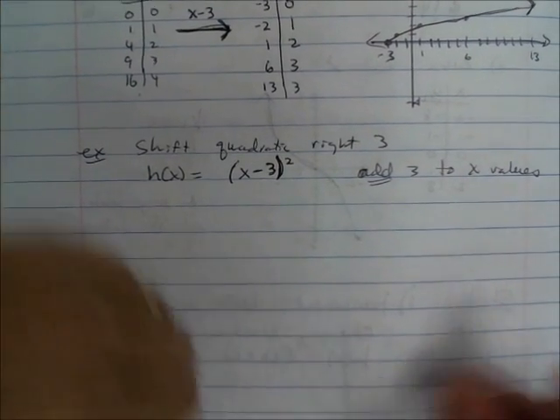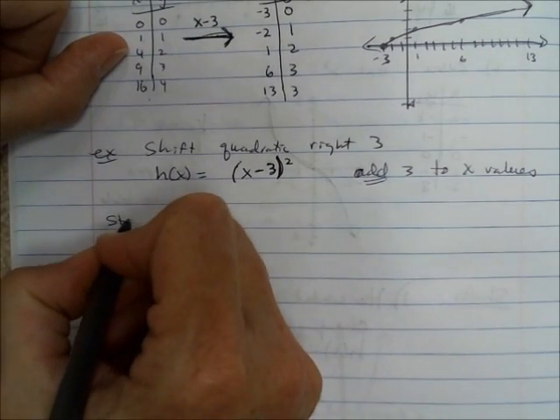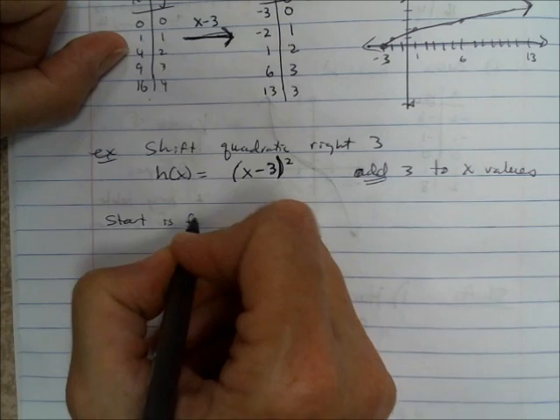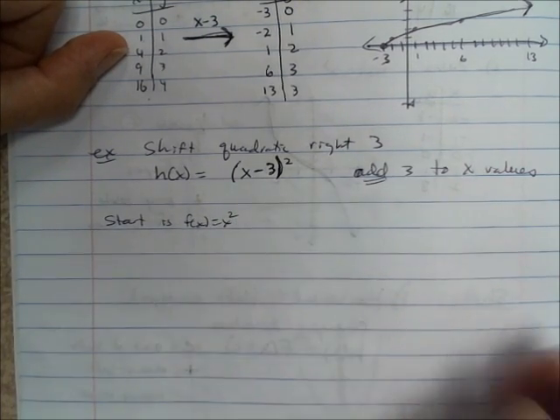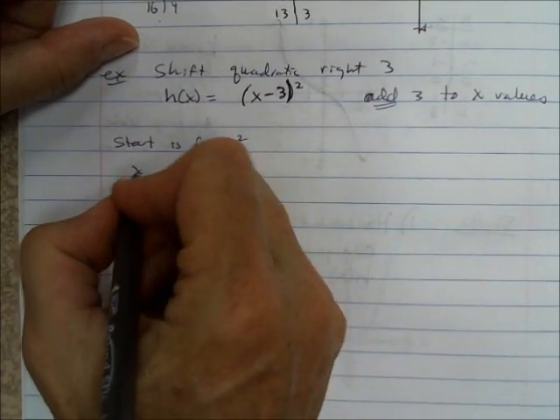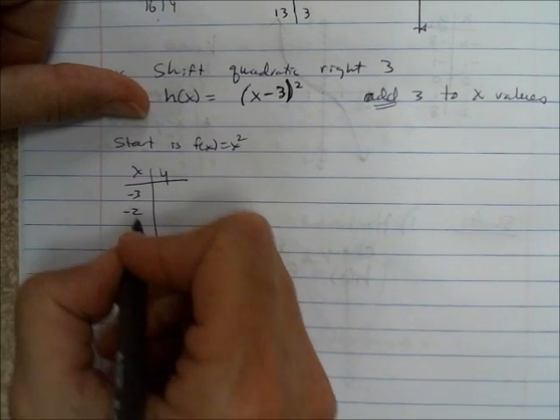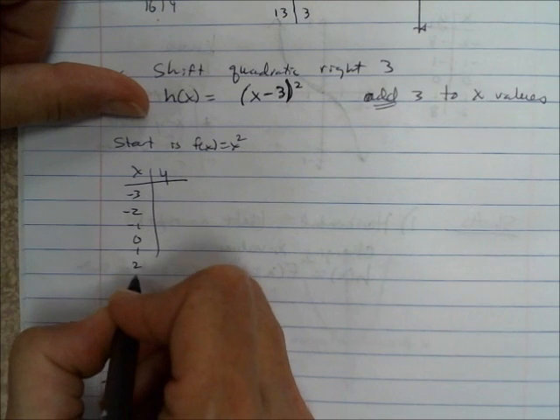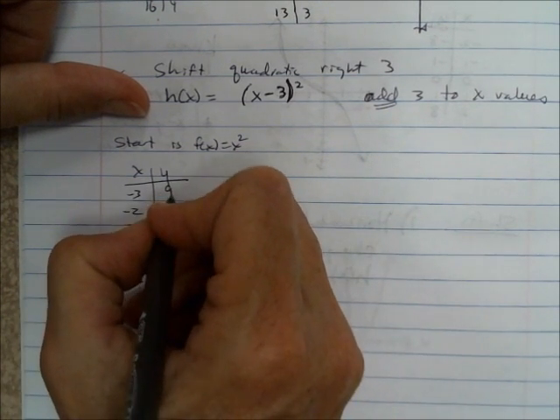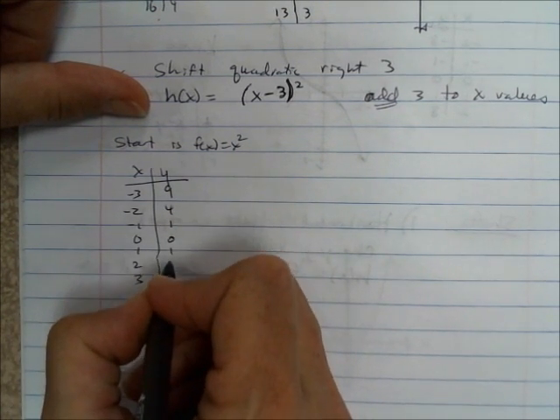And that'll shift it over 3. So what we're going to start out with is f of x is equal to x squared, the parent function table of values. So x and y, if you remember our xy table, you start with -3 and go up to +3 and square each one of those numbers.